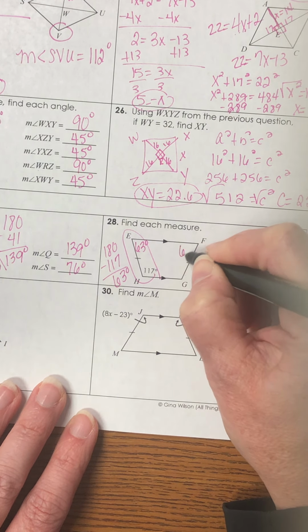Number 29, we have just a regular trapezoid. This is not an isosceles. So if you'll notice, these are consecutive angles that share a leg, so they should be supplementary. 8x minus 2 plus 5x plus 26 should equal 180. Take your 8 and your 5 and add those together. Take your negative 2 and your 26 and add those together.